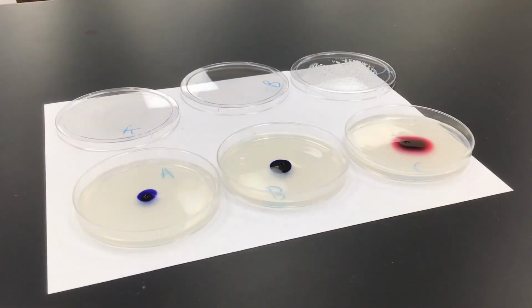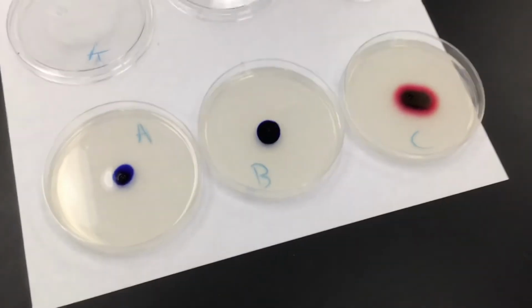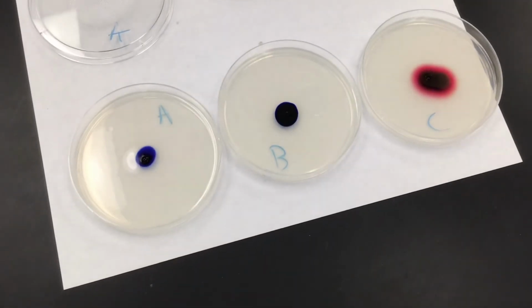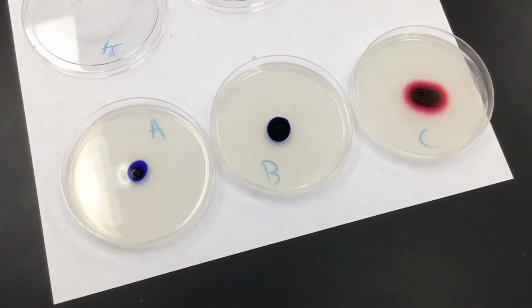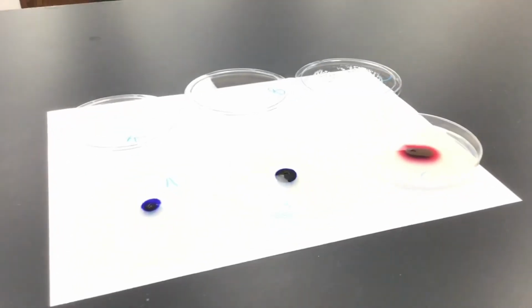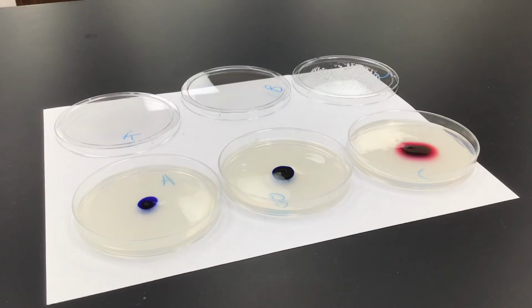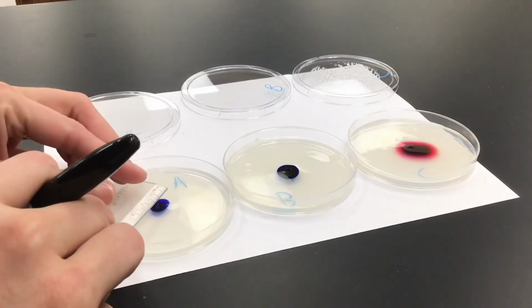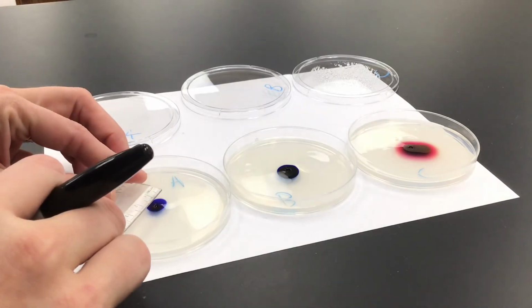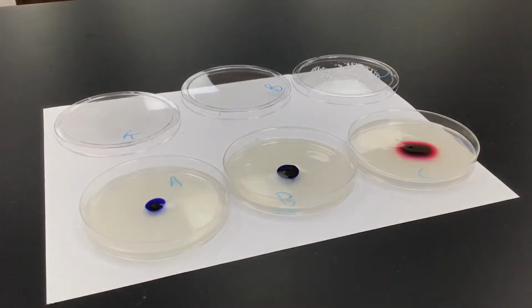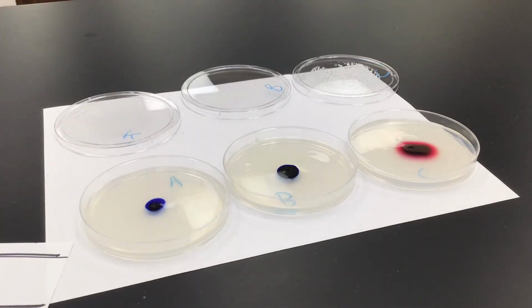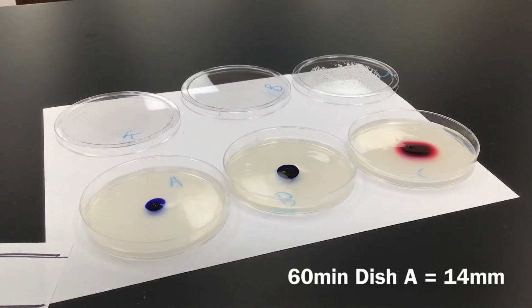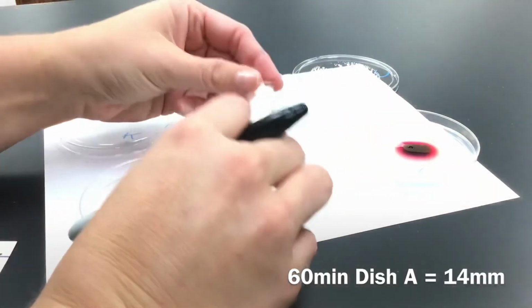All right, we made it to the 60-minute mark. I'm going to picture what it looks like from overhead. Okay, now we're going to measure it for our final measurements. Starting with A, we are going to measure, and we are still at 1.4. So 14 millimeters for A, which is the 0.1% methylene blue.